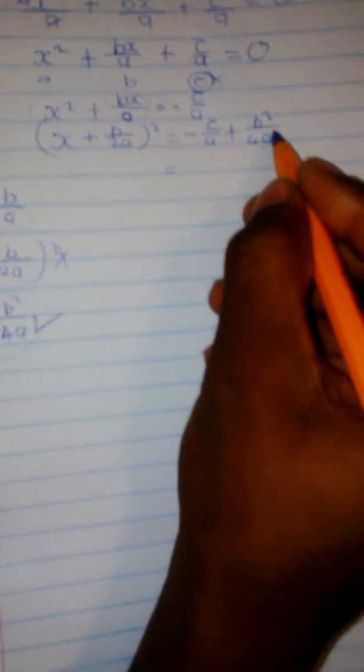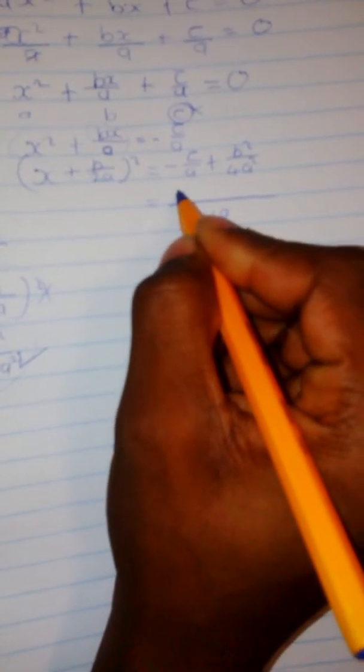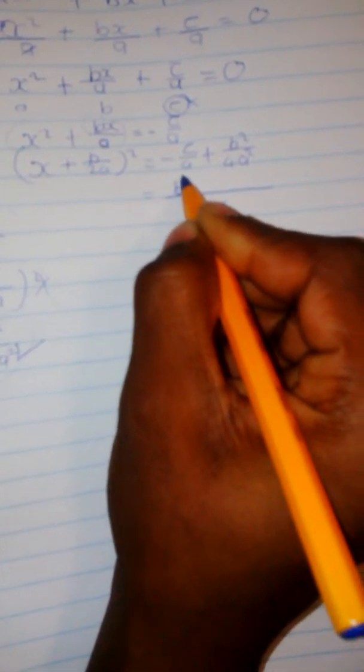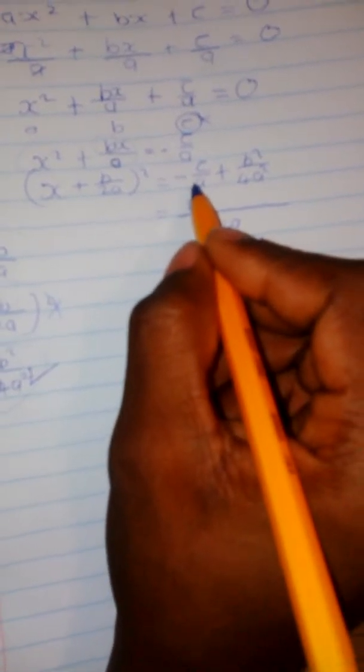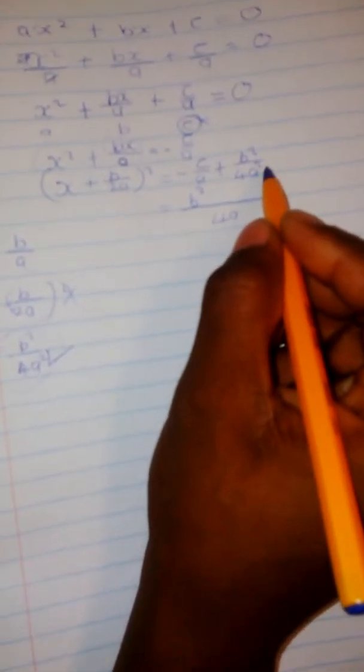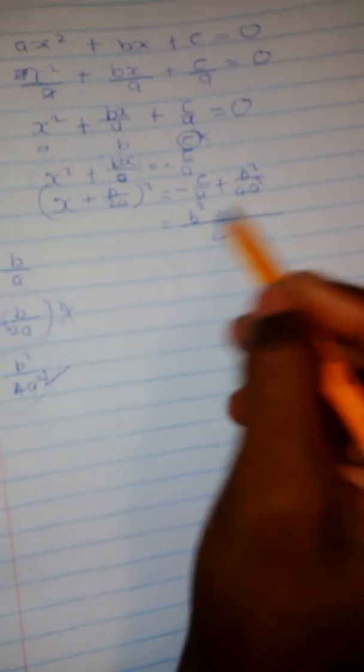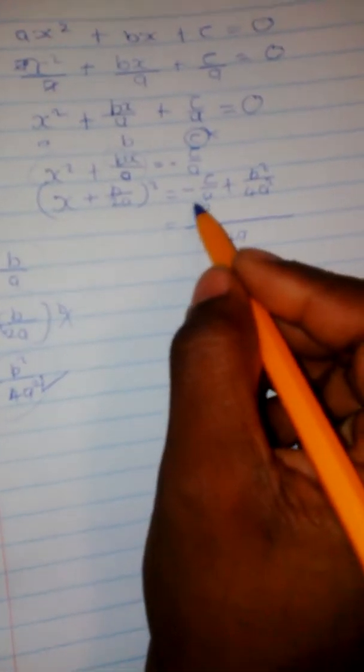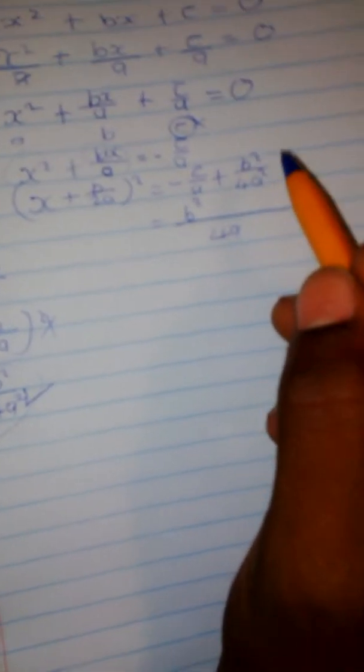Because we are done here, we need to add these together. What is the common factor here? The common factor is 4a squared. We might have written it or swapped it, but I would like to swap it so that we have positive at the beginning. Our answer will be b squared, because how many times does a go into 4a squared?